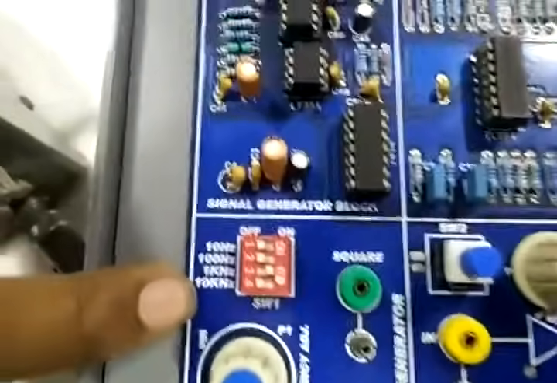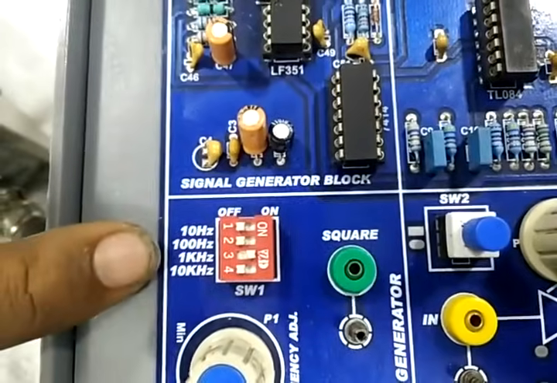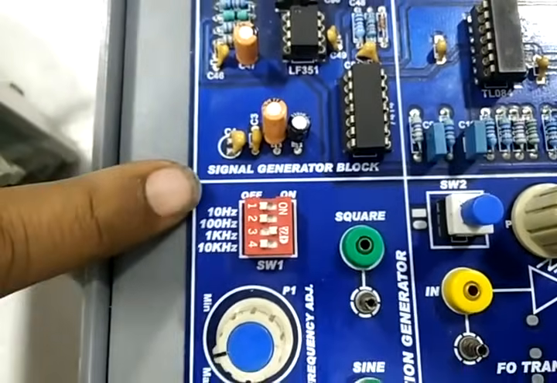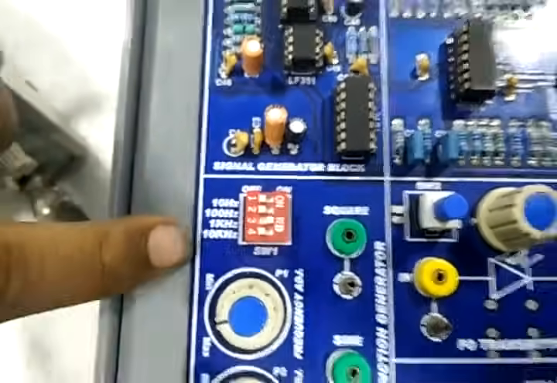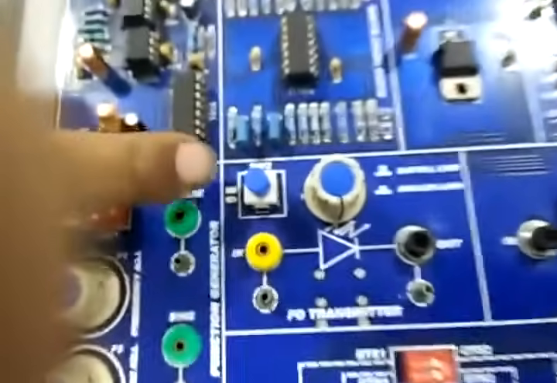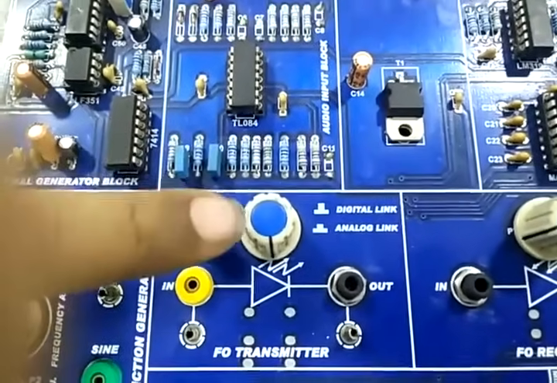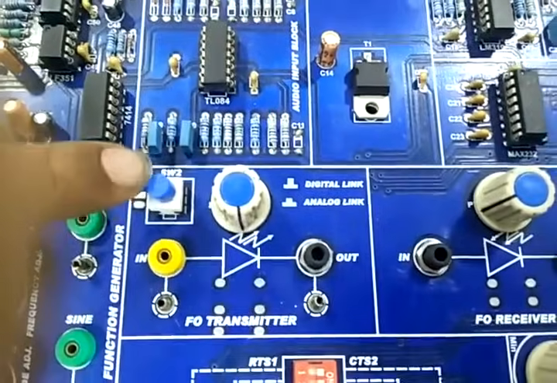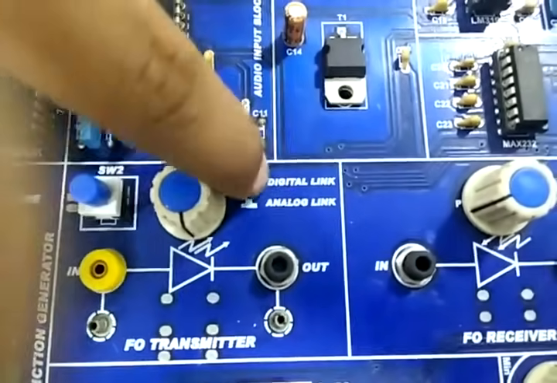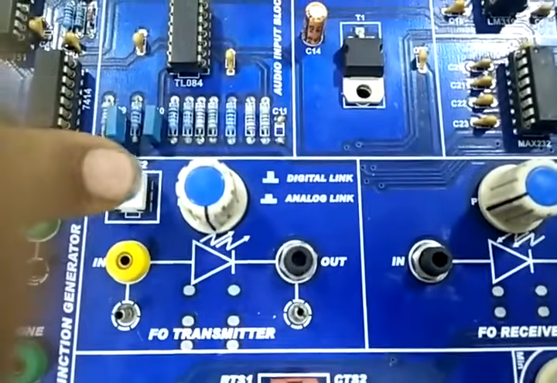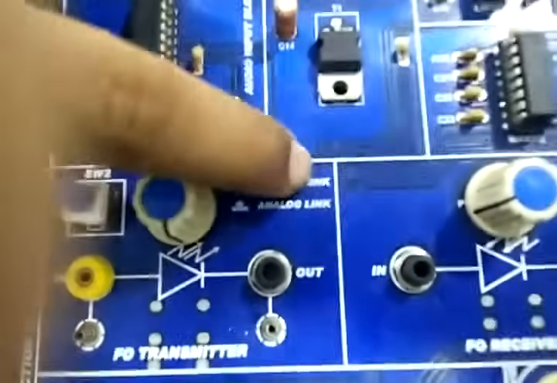One switch SW1 is given for frequency selection from the range of 10 Hz to 10 kHz. Switch SW2 is given to select the link in analog or digital. When the switch is pressed, it indicates analog link. When the switch is unpressed, it indicates digital link.